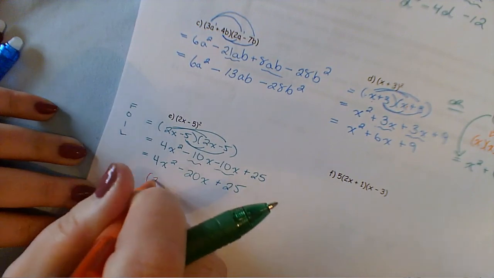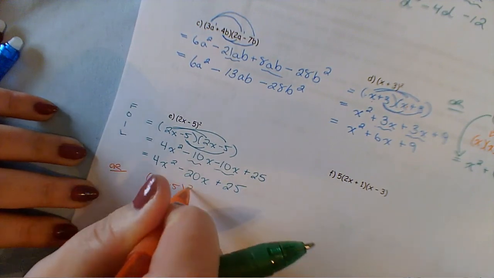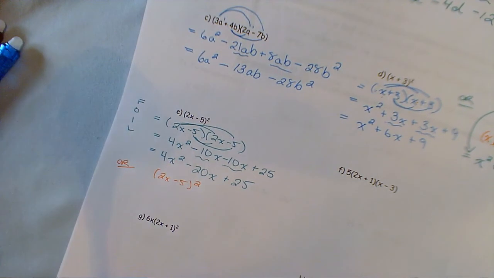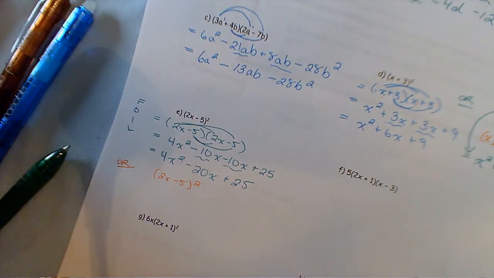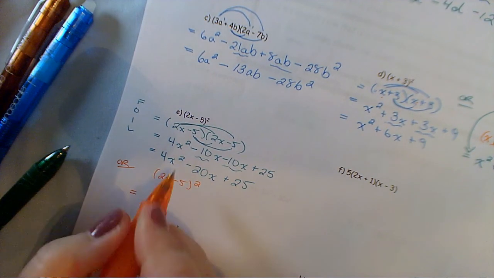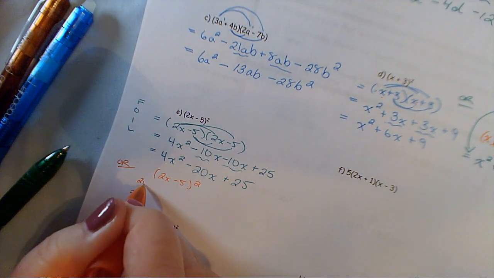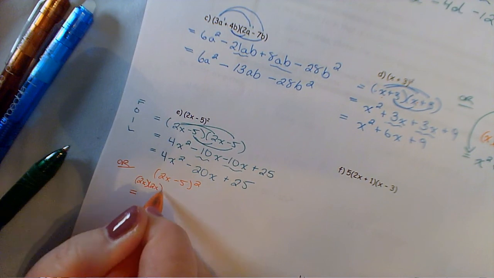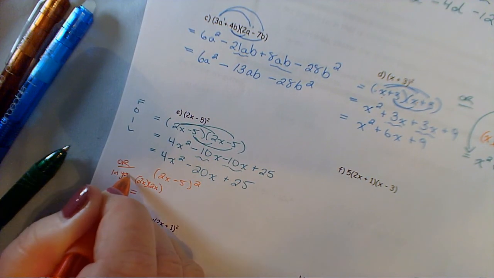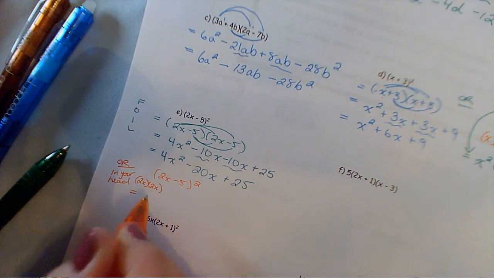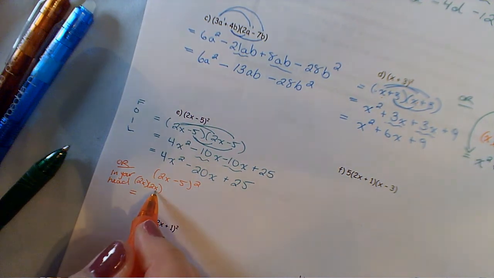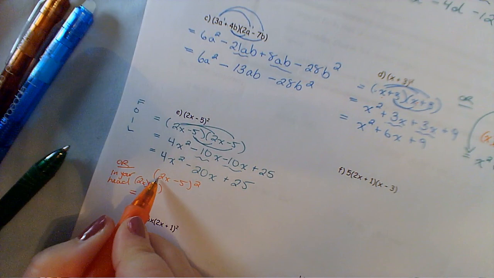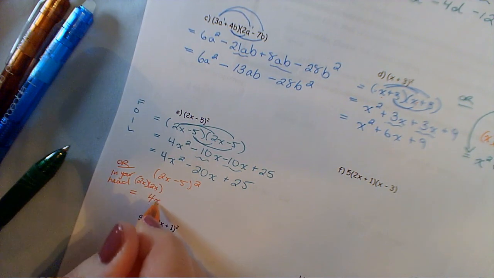So 2x minus 5 all squared. If you wanted to do the quick way, in your head, you would go 2x times 2x. I'm just writing it down so people can see what I'm doing, but you don't have to write this down because that defeats the whole purpose of it being quick. 2x times 2x is 4x squared.